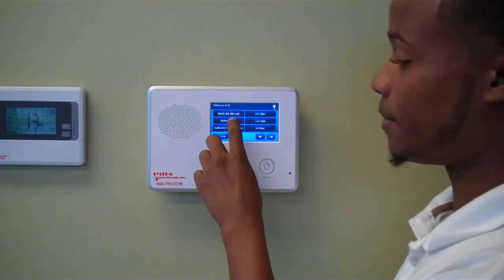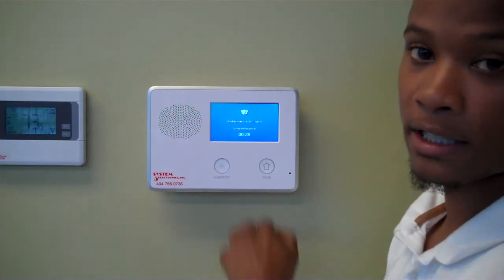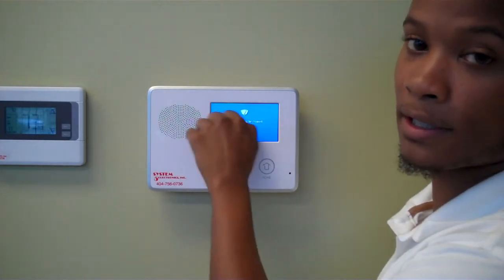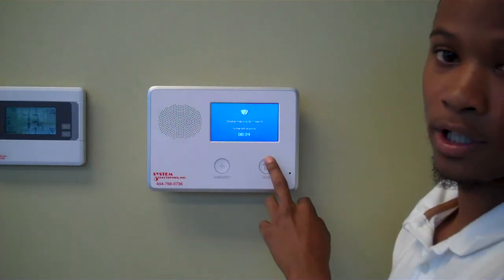Finally will be your clean screen button. It freezes the screen for 30 seconds so you can wipe it down without pressing buttons. And once you're done with that, you can hit your home button.